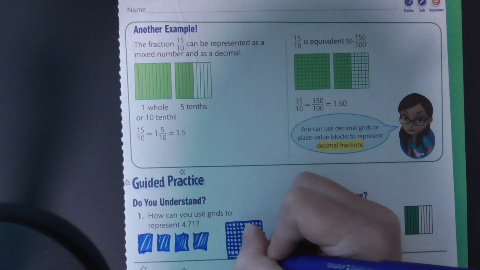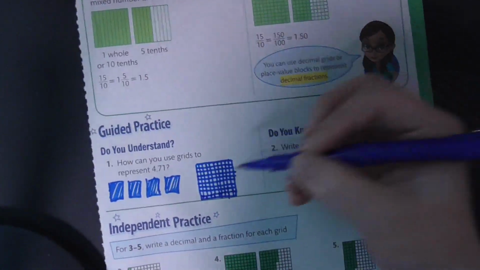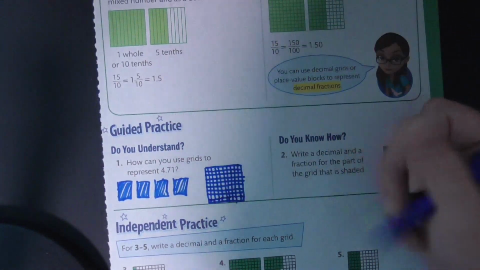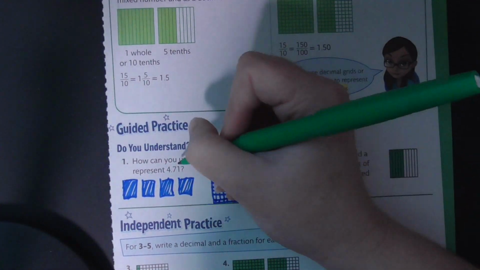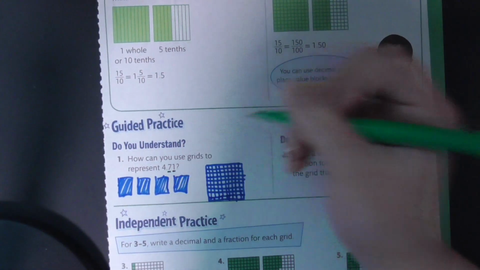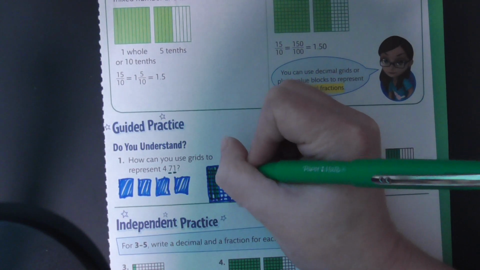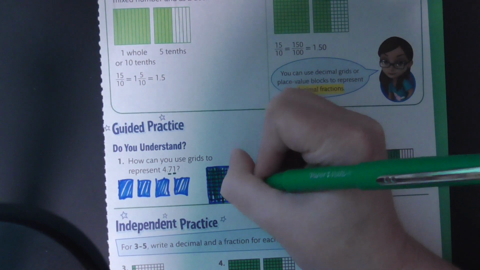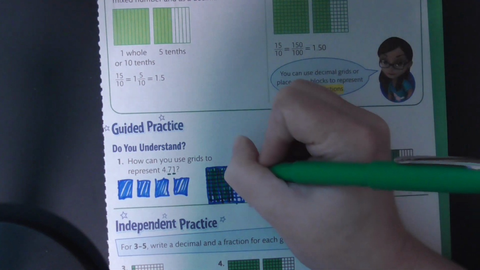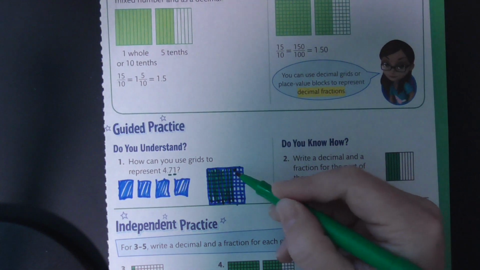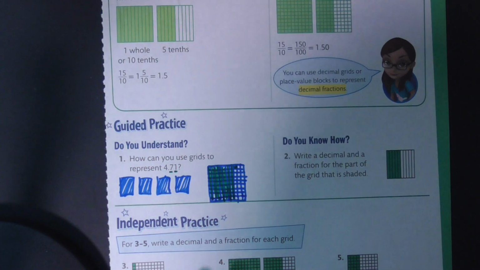So this would be my 100 block right here. And if I was going to shade it in, I would have to shade in 71. So let's see. 1, 2, 3, 4, 5, 6, 7. That's 70. And then just one little block at the top, and that is my 71.